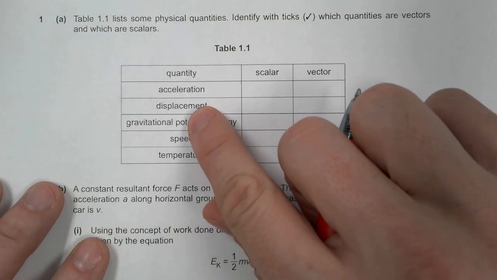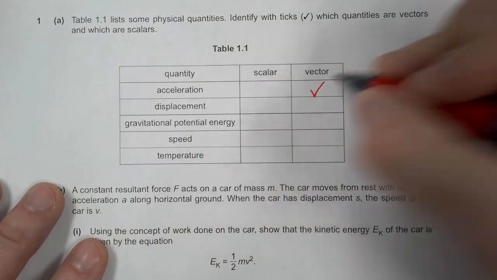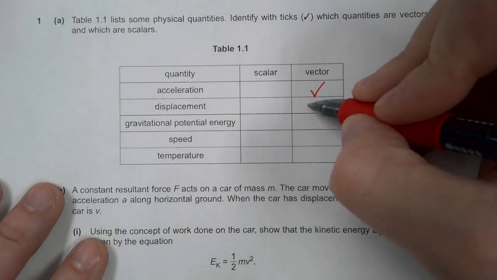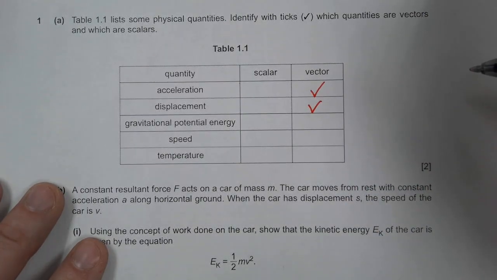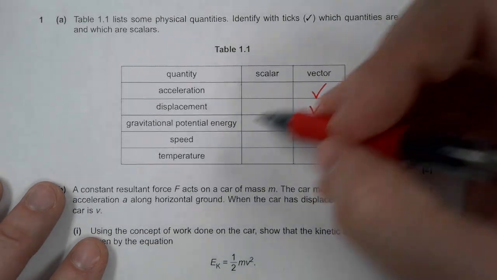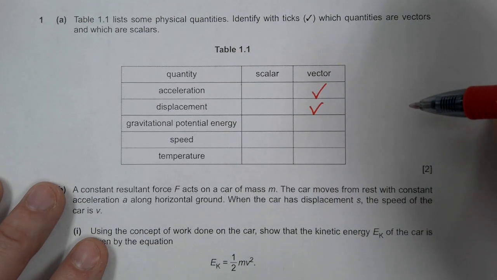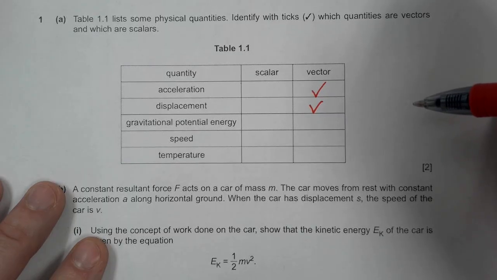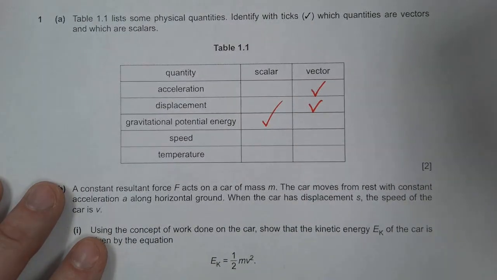But is acceleration a scalar or a vector? It is a vector. You have to have a magnitude and a direction for acceleration. Displacement is the vector. Position is the scalar, or distance is the scalar. Gravitational potential energy. It can be positive, it can be negative, but does it tell you which direction it's going? No. So that means it's scalar.